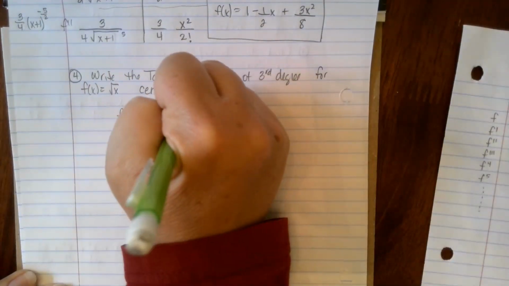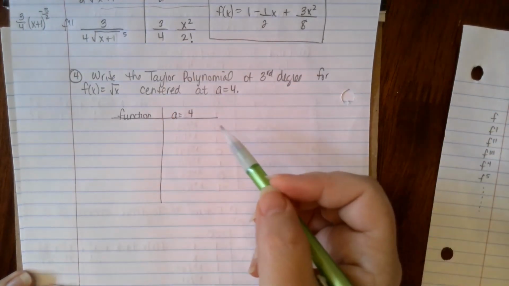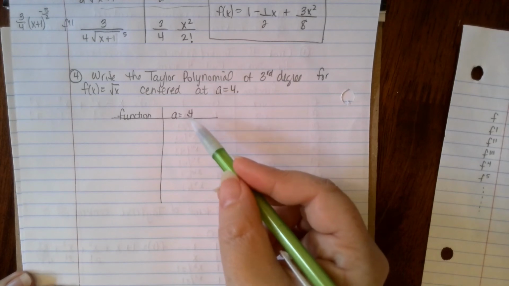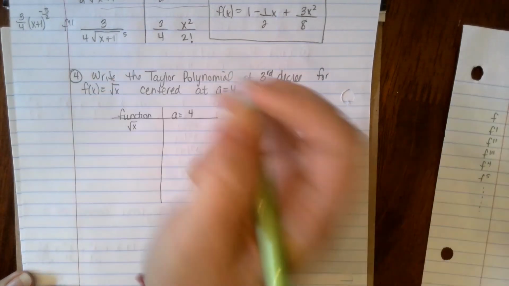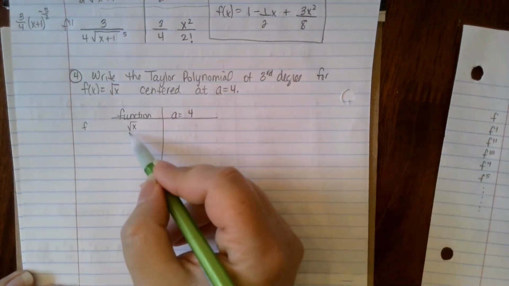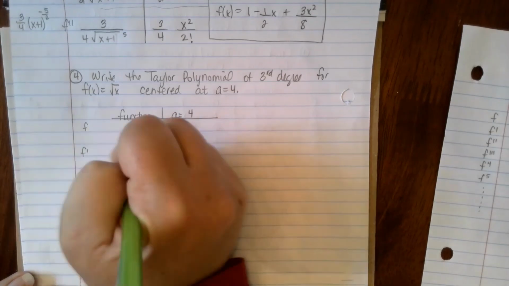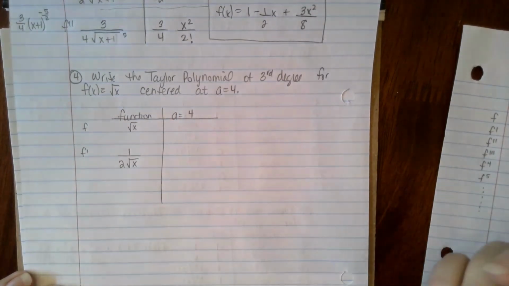We have a is equal to 4 this time. So all the other times we've had a equals 0, but for this one we've got a is equal to 4, so it's going to change it up a bit. Your function is the square root of x. Okay, that's our function. What's the derivative of the square root of x? Well, that's 1 over 2 the square root of x.